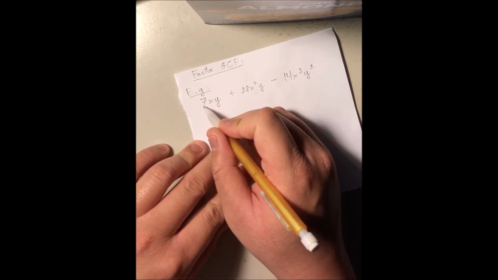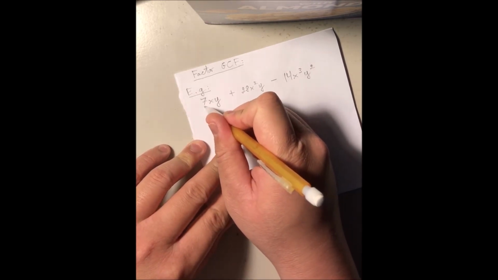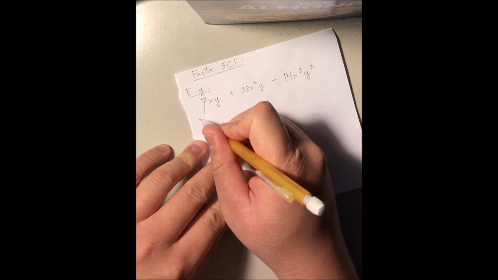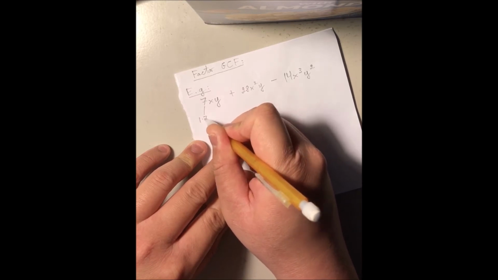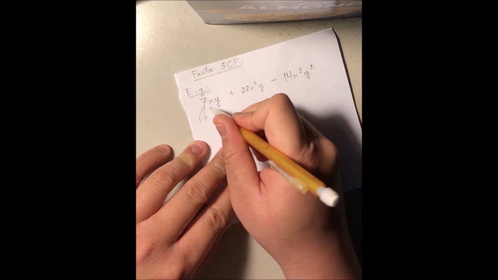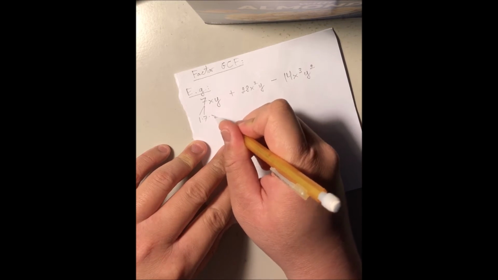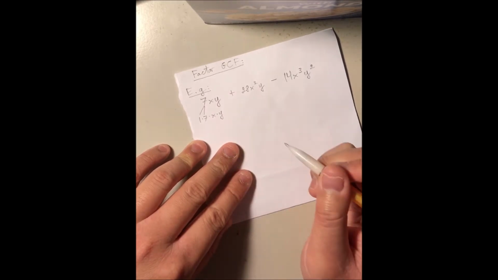So looking at the first term, 7 times x times y, we know that 7 is a prime number because the only multiplicative factors of positive 7 are positive 1 and itself. And of course x and y stay the same.